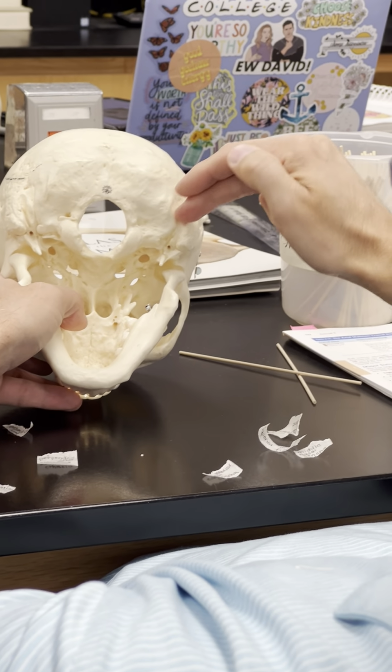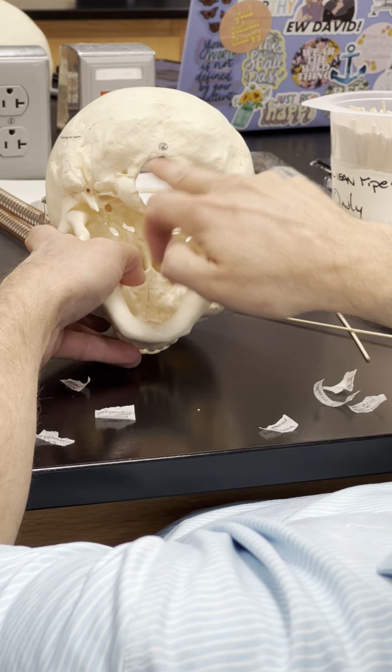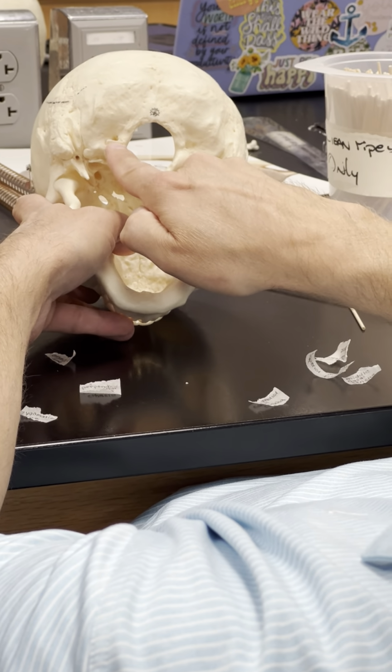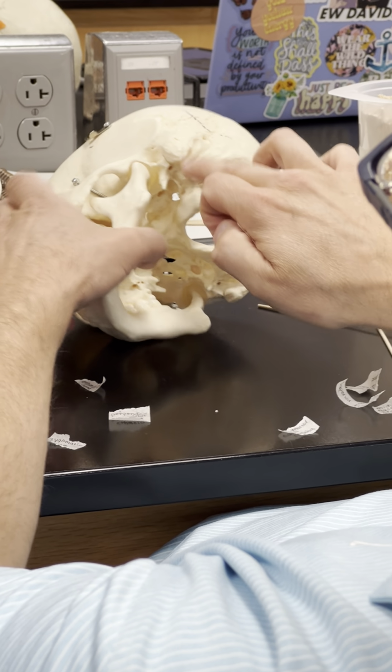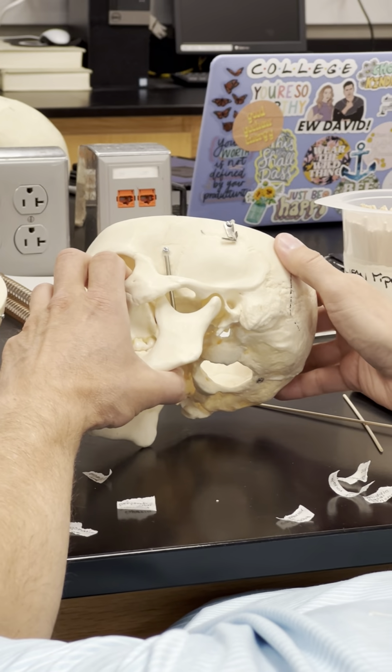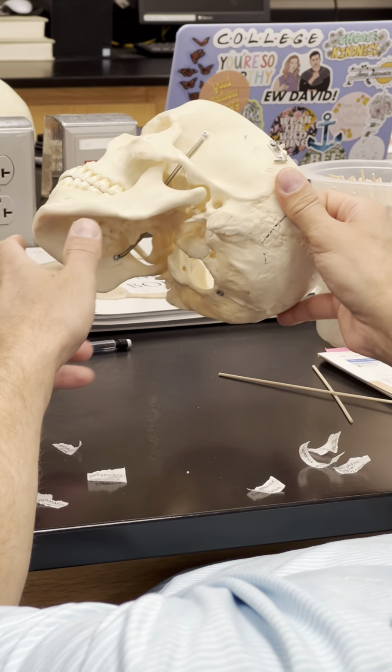This again is the occipital bone coming down that you have the foramen magnum and occipital condyles on. This is temporal that has the styloid and mastoid process and the external acoustic meatus. So we're done with the temporal.